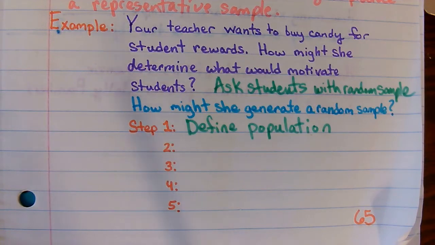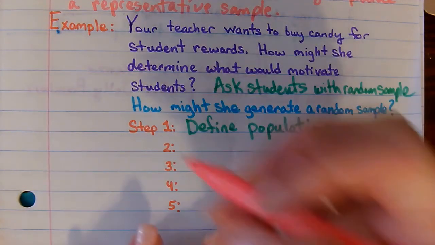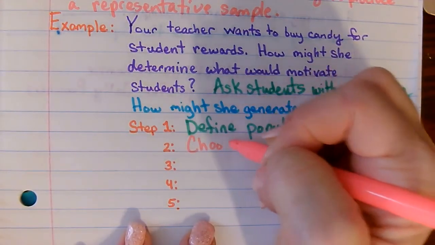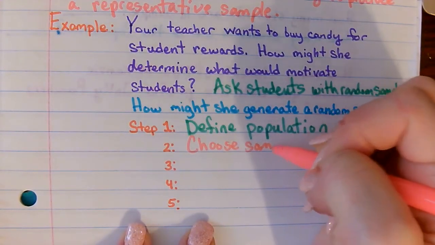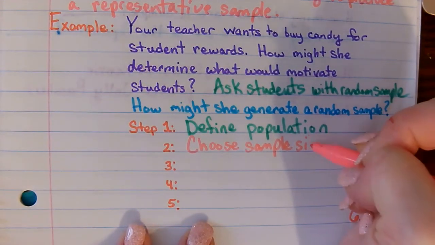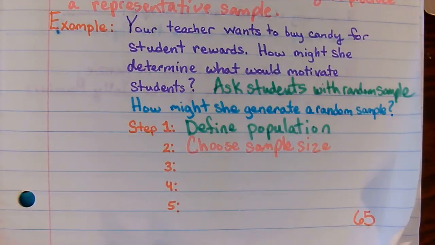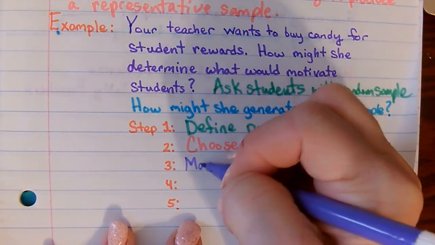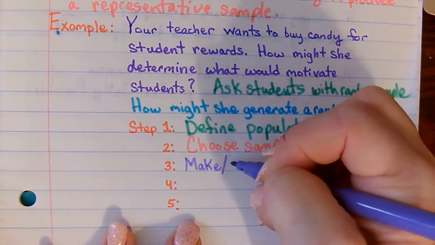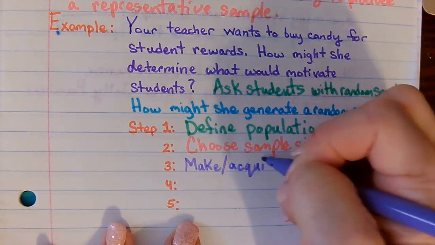Now, the second step would be maybe to choose the sample size. You need to get a good measure. So, you wouldn't ask like 2 or 3 students out of 100. You need to have a good number that would be a good measure. Maybe 20% of the population. Then the next step would be to make or acquire a list of all the members or students.